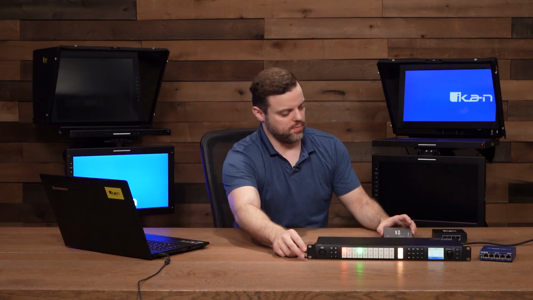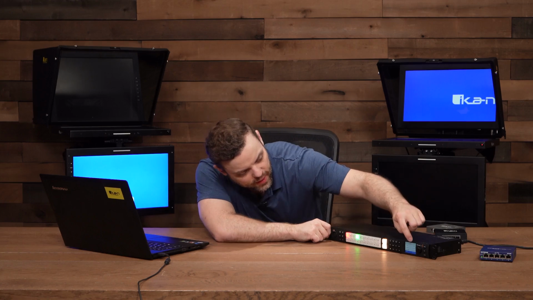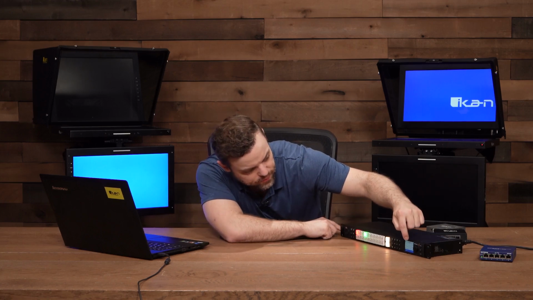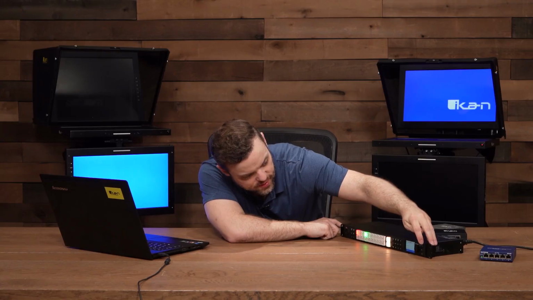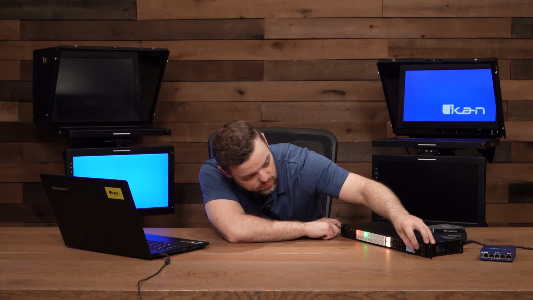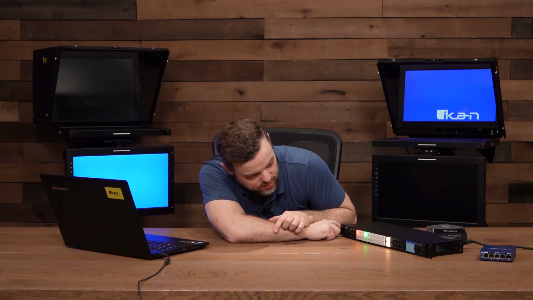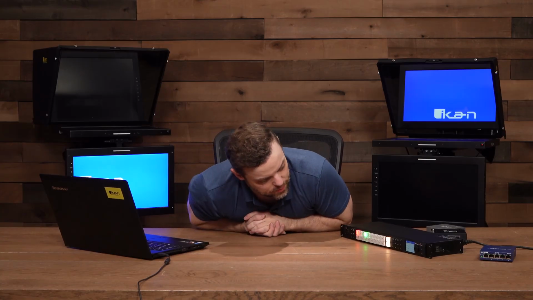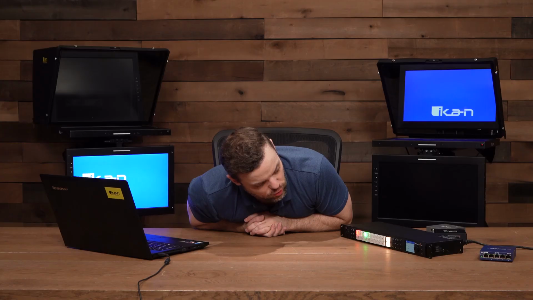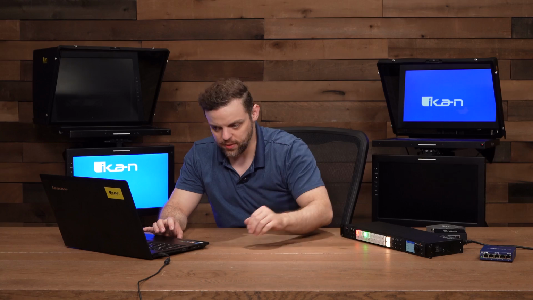So what you want to do is look at the LCD on the ATEM, and go ahead and go to your settings. And you're going to want to scroll using this wheel, scroll all the way down to the very bottom. And then it's going to tell you what your IP address is. So this ATEM, the IP address is currently set to 192.168.1.3. So whenever we set our IP address, we want to make sure that the first 3 numbers are the same as this number, and then the 4th number is going to be a unique number.